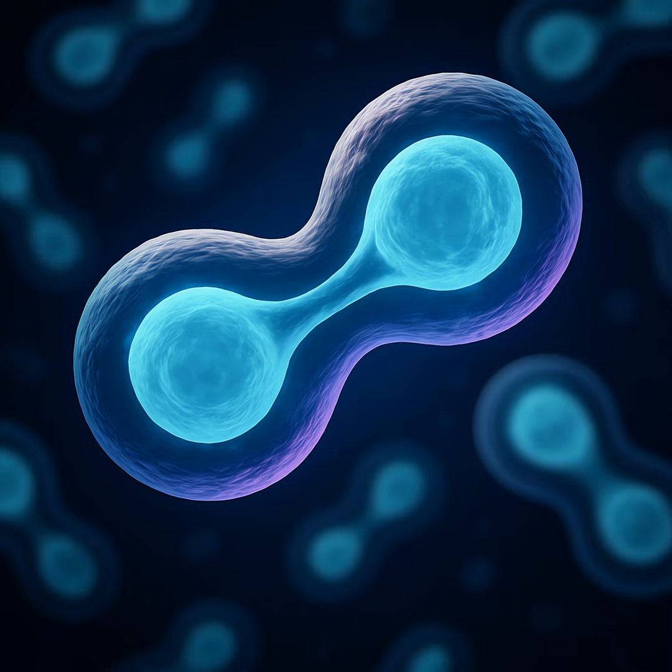Meiosis occurs in germ cells. It involves 2 divisions. Meiosis 1 separates homologs, and meiosis 2 separates sister chromatids. And this produces 4 unique haploid gametes. Meiosis generates genetic variation through crossing over, independent assortment, and random fertilization. And non-disjunction errors in meiosis will cause aneuploidy.